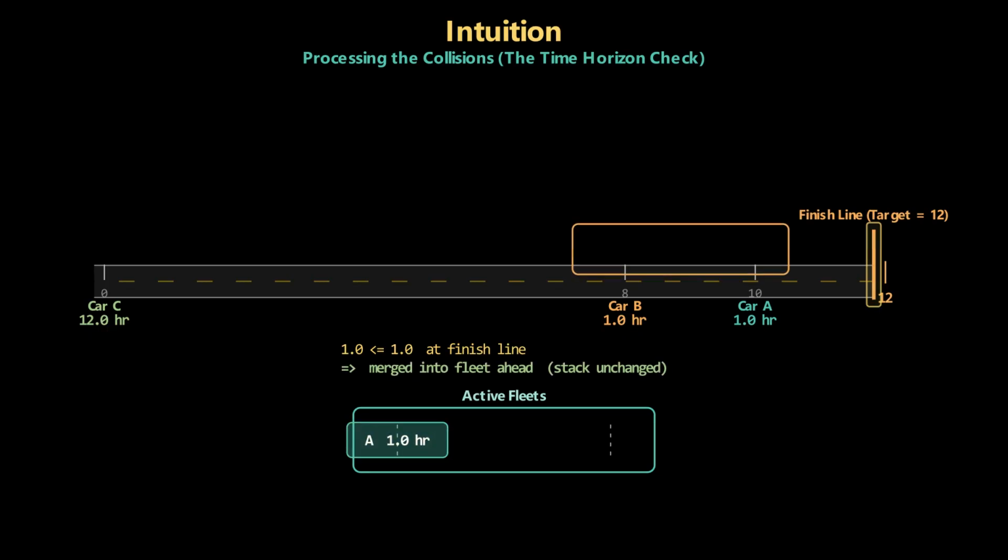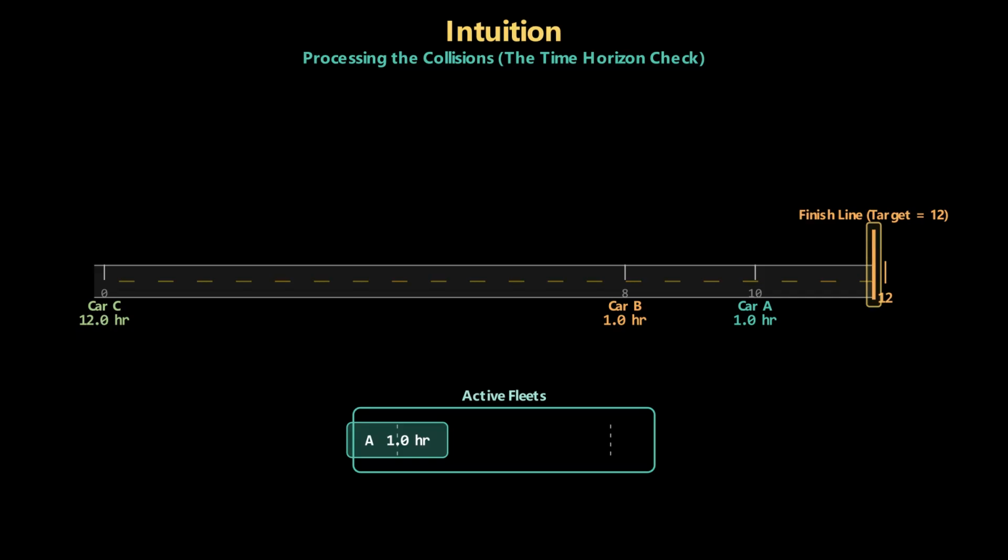Finally, we look at trailing car C. It requires a massive 12 hours to finish. Since 12 hours is greater than the 1 hour fleet ahead of it, it can never catch up. It is fundamentally stranded in its own independent fleet.